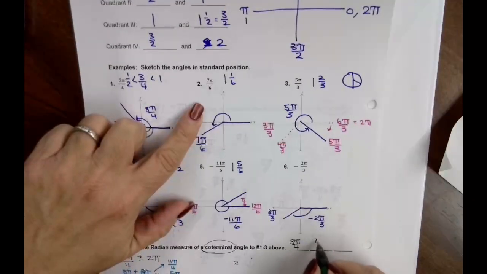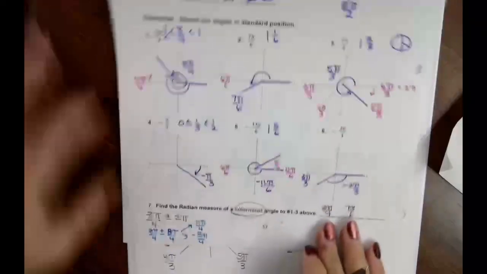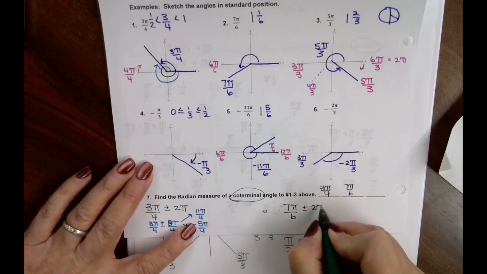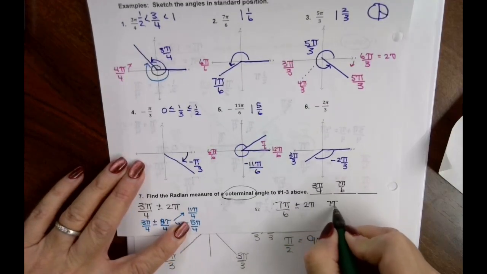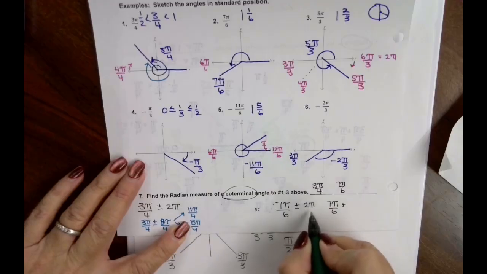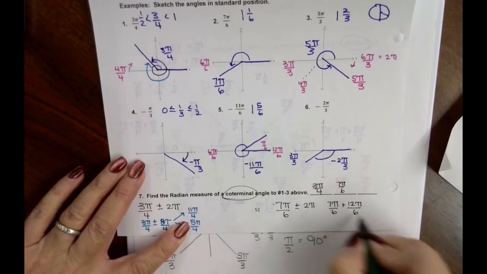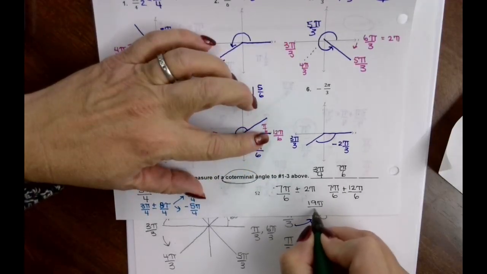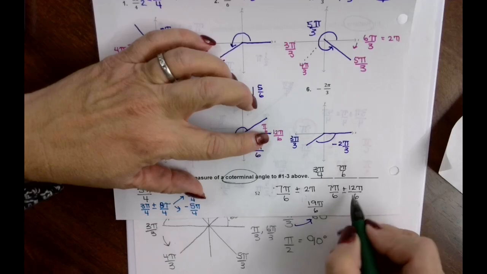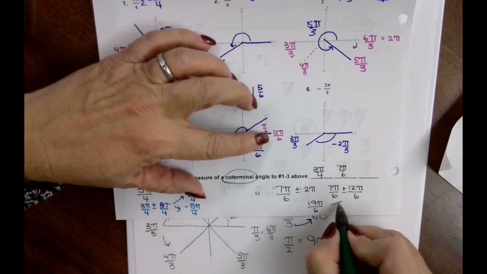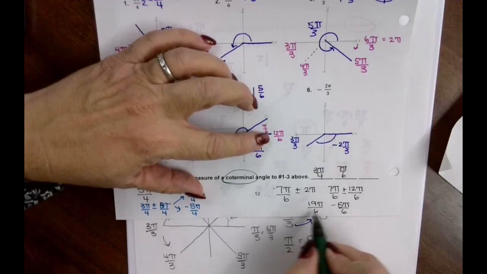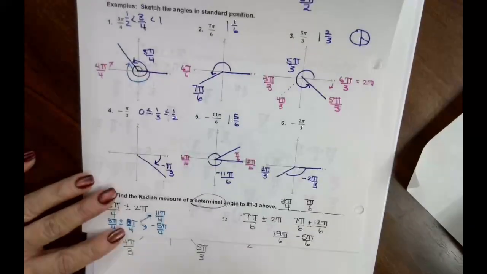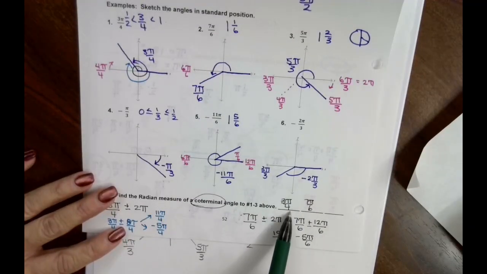Let's do one more. Let's do 7 pi over 6. So if I have 7 pi over 6, I'm going to add or subtract 2 pi. When I convert this with a common denominator, I have 12 pi over 6. So if I add this, I would have 19 pi over 6. I'm just adding 7 and 12. And if I subtract this, I would have negative 5 pi over 6. So these would be my two coterminal angles. And it's kind of messy with that extra work down there. These would be my two coterminal angles to these two.